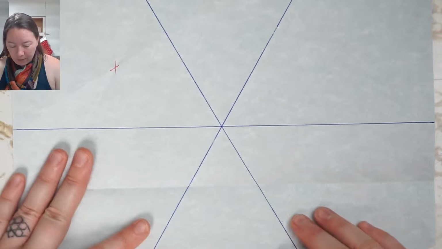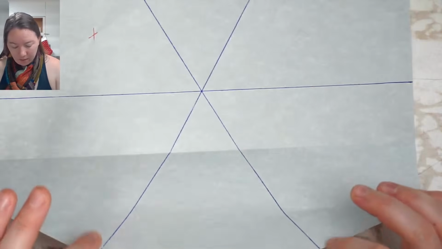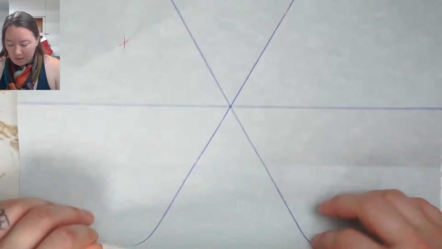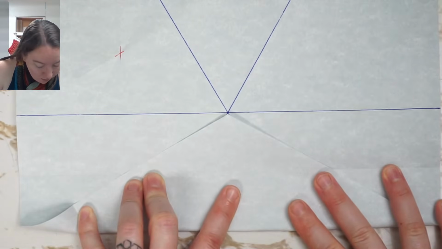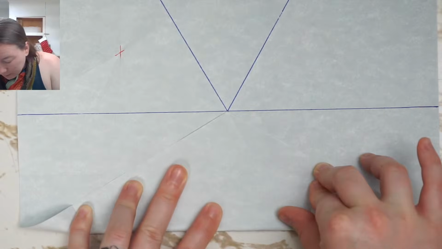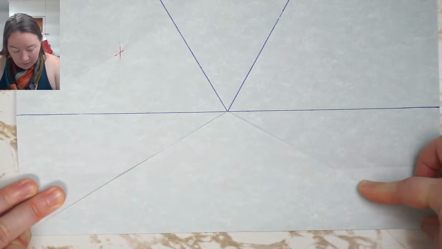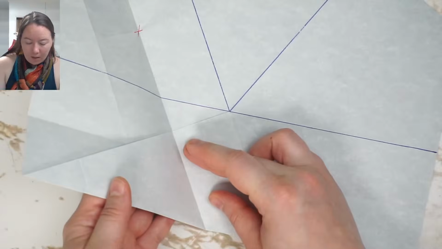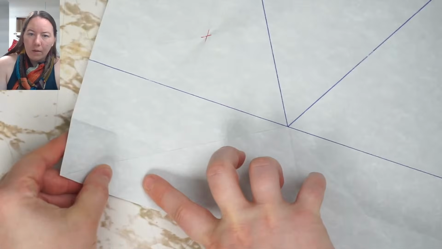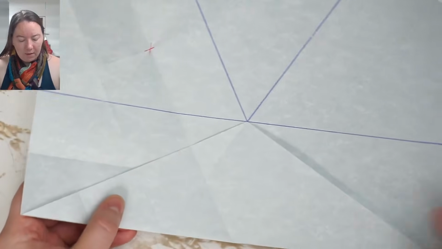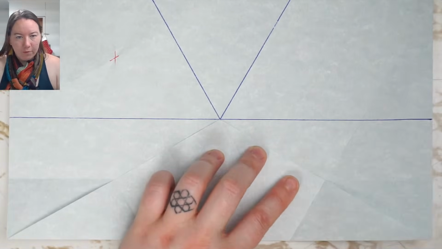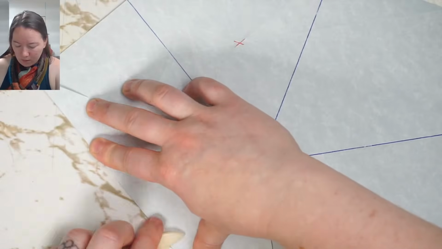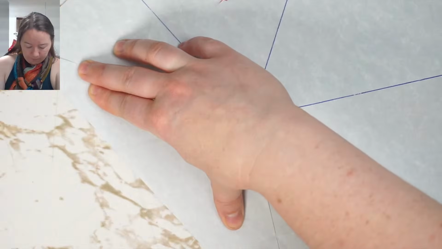And then opening up, I can bring my 2 points again to that fold that I just made. But again, most important is that the grid lines on top are lining up with the grid lines down below. And there's going to be like 4 of them, 2 in each direction.